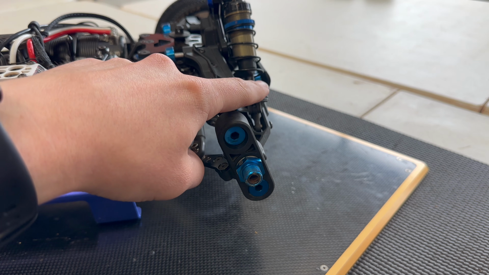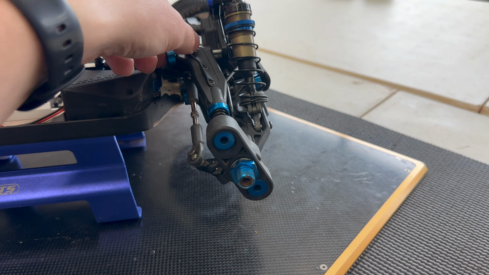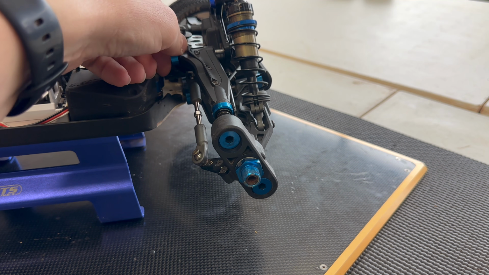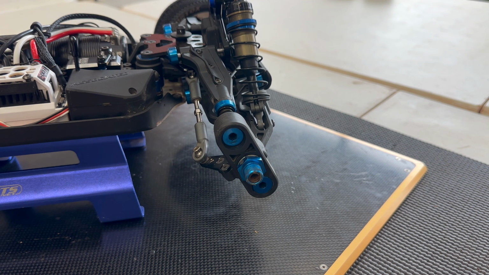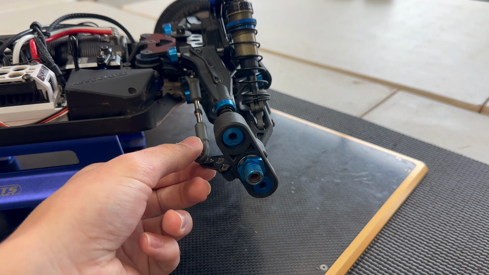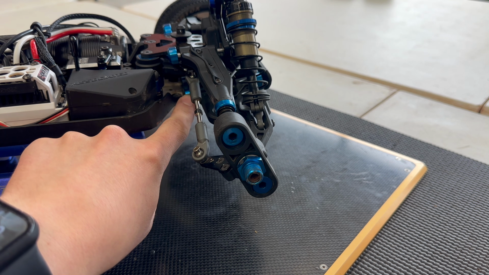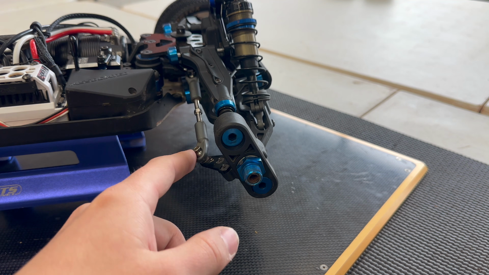Now, if you take your shock, for example, and just move it from the outside hole to the inside hole, in that case, that's not going to affect your bump steer. But on something like a pillball car, moving this upper arm to adjust your caster, or if you're on a C-hub car, actually adjusting your caster block, that will change the height of this. Another thing on a C-hub car, as you adjust your kick-up, that will also affect this angle here.